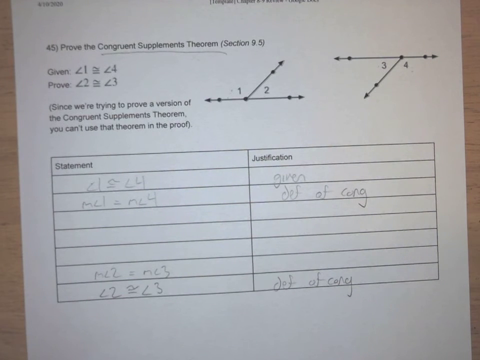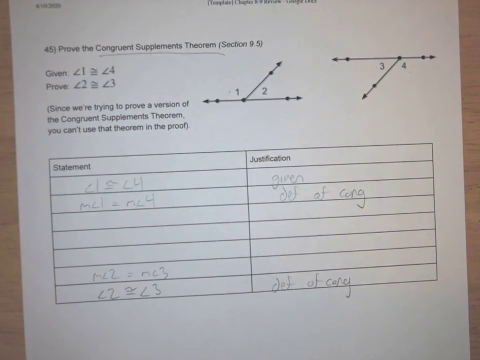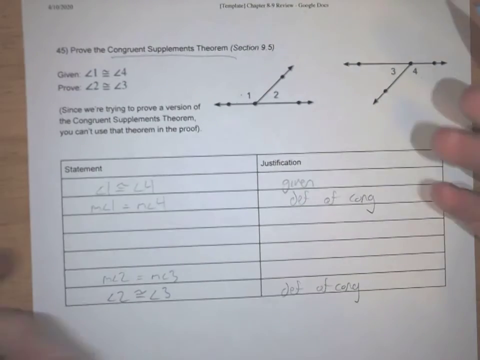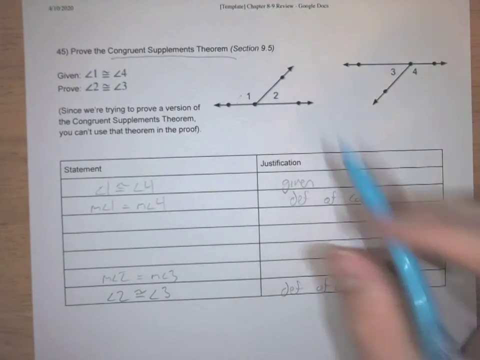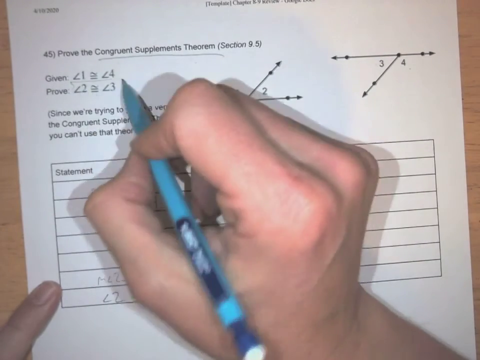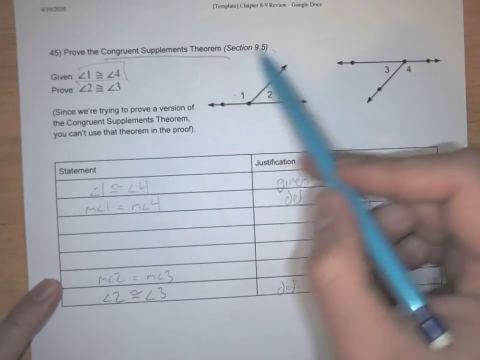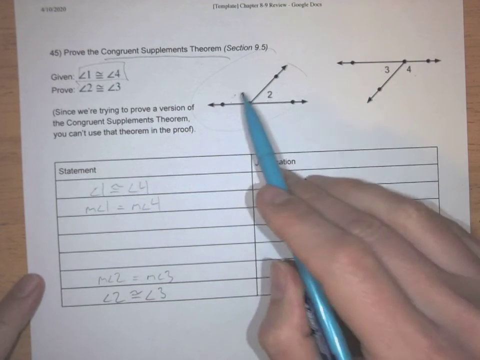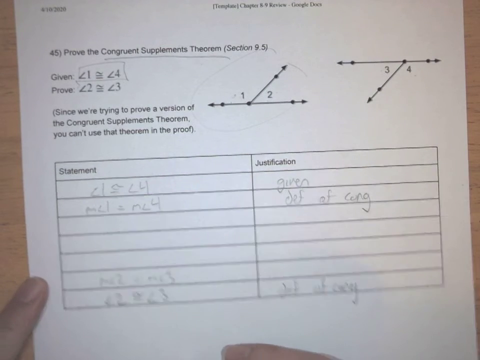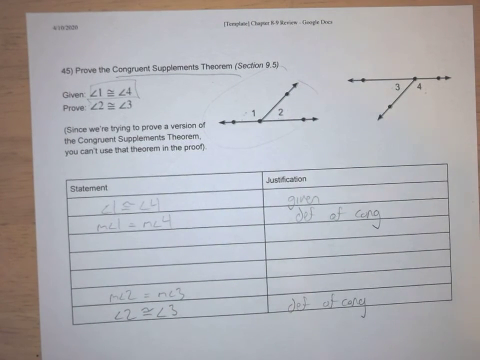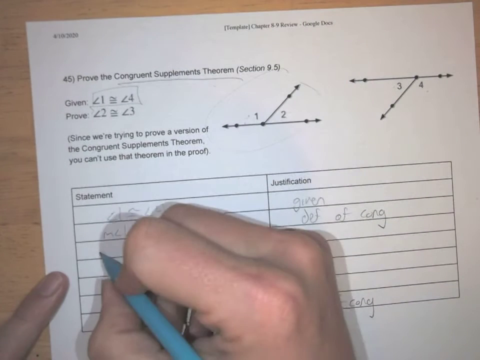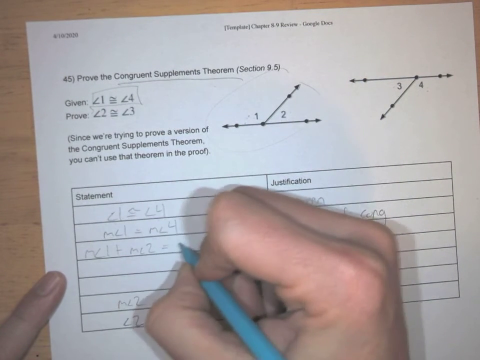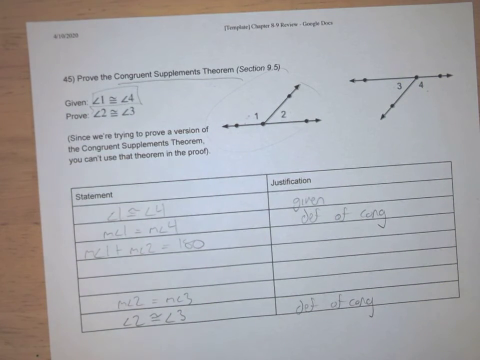Next we have to start talking about linear pairs and what that means. So what do we know about angle 1 and angle 2? Or what information can we glean besides the given? This information is given, that's true, but the picture will also give us information. And we notice that angle 1 and angle 2 are linear pairs. There are a couple of different ways we can say this, but I'm going to say measure of angle 1 plus measure of angle 2 equals 180 degrees.